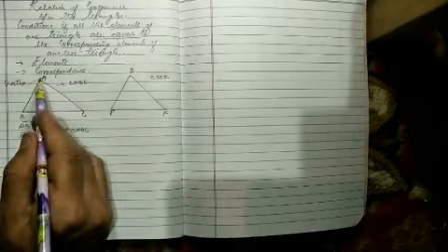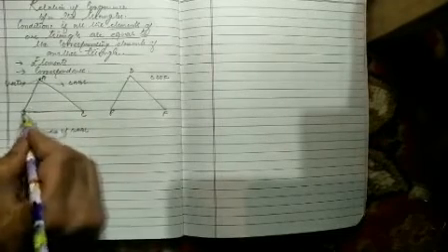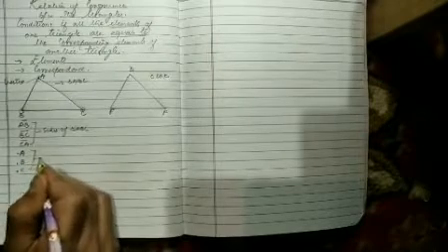Similarly, the pair AB and BC meet at this point B, this will be called vertex B of triangle ABC. And similarly, we can call this point C vertex C of triangle ABC. So in this triangle, we have the three vertices: vertex A, vertex B, and vertex C.